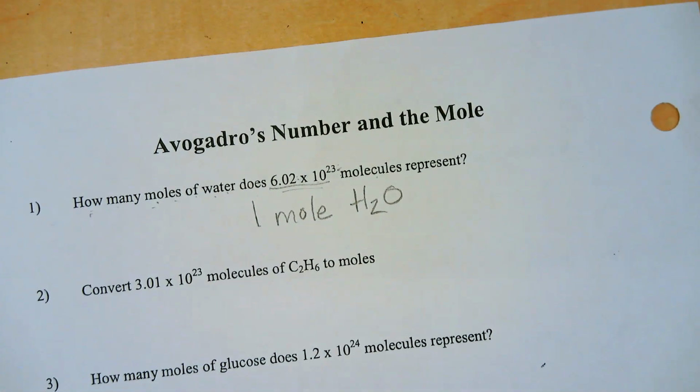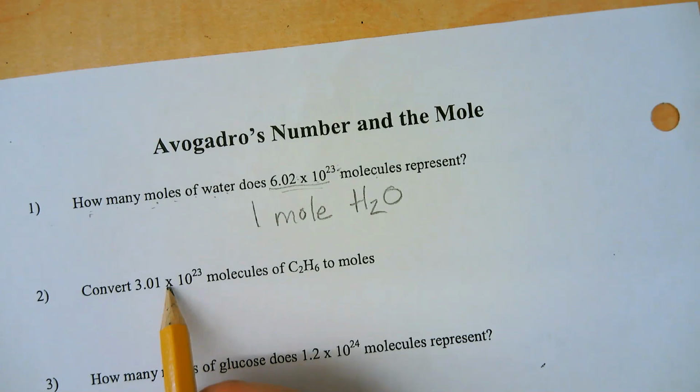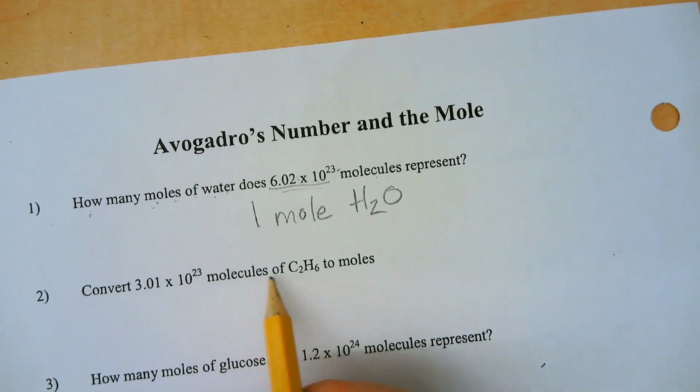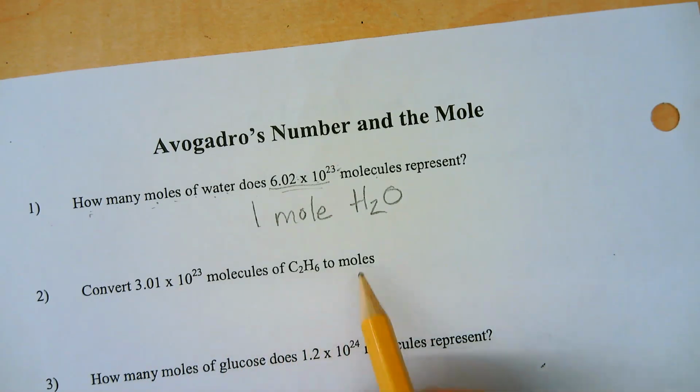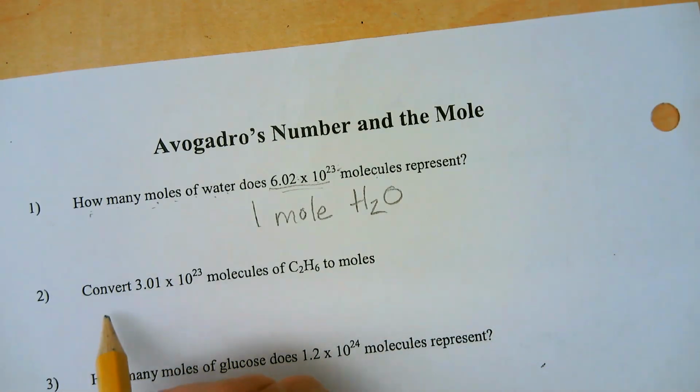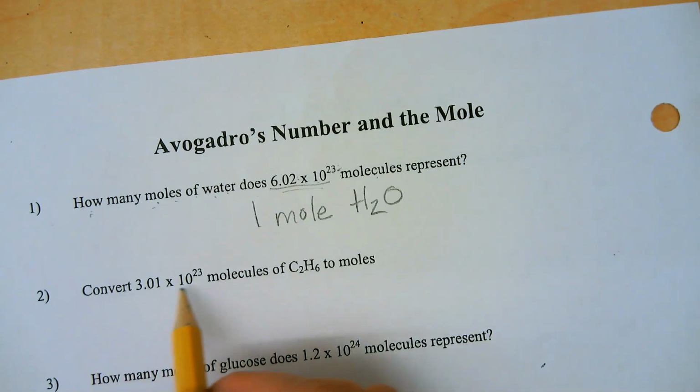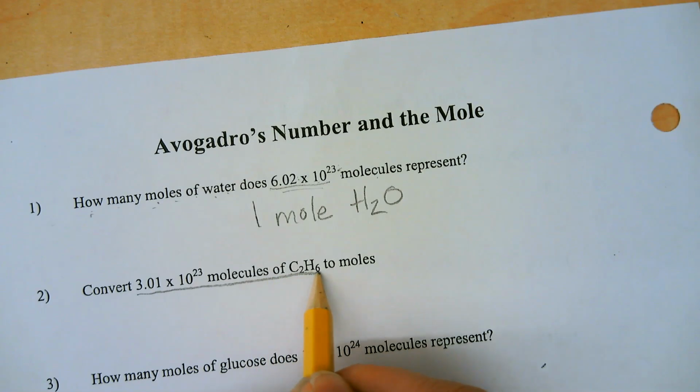Question 2. Convert 3.01 times 10 to the 23rd molecules of C2H6 to moles. This is where we're going to dig back into our skills in using dimensional analysis. Step 1 in dimensional analysis is write down what you have. When you read this problem, it tells you you have 3.01 times 10 to the 23rd molecules of C2H6.